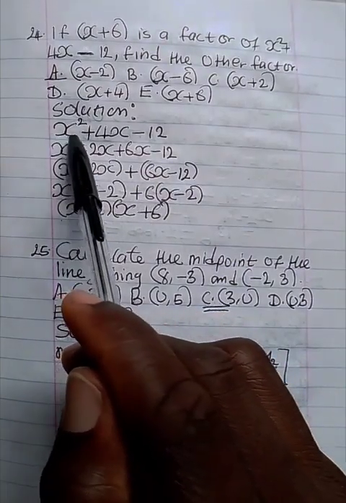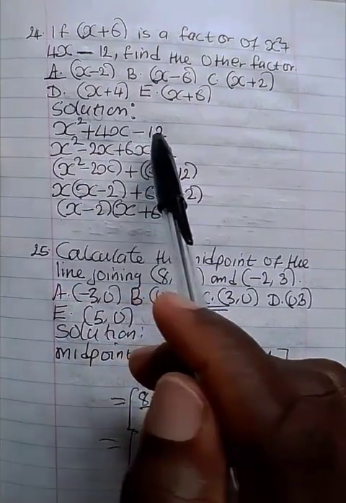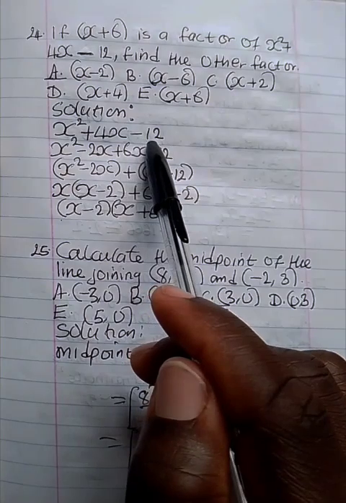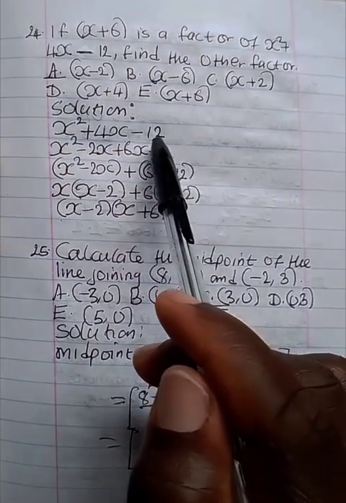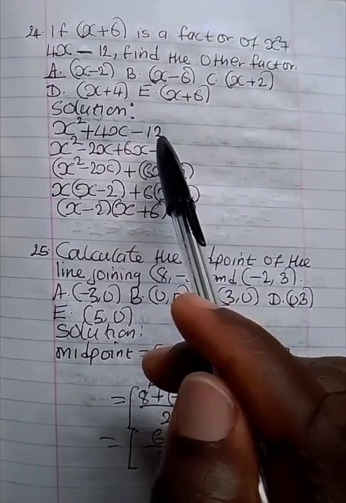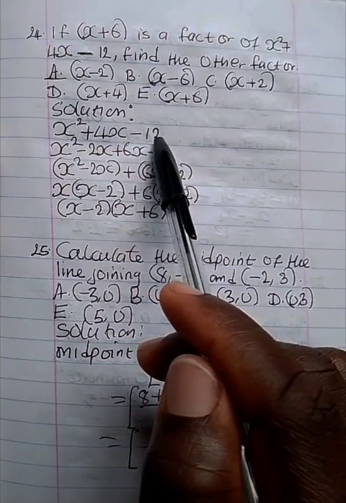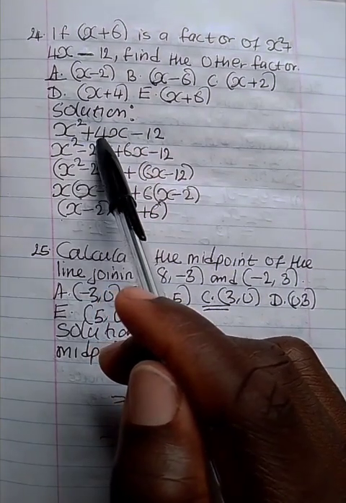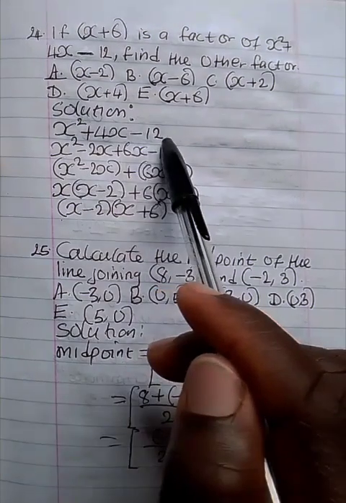Since the coefficient of S squared is 1, we move to the constant term, which is minus 12. But we are going to consider 12 first. You look for two factors of 12 that you will add to get plus 4, and their product is minus 12.